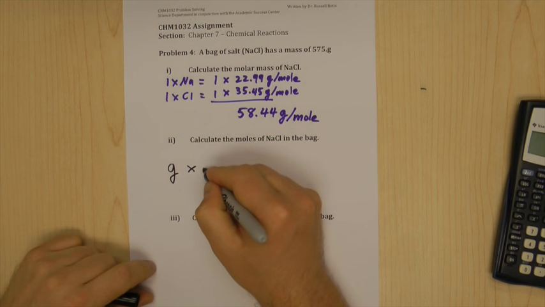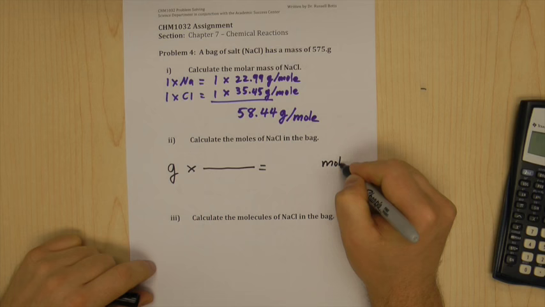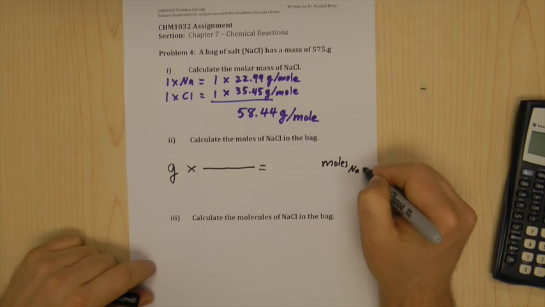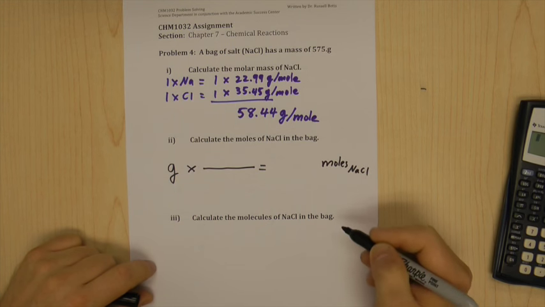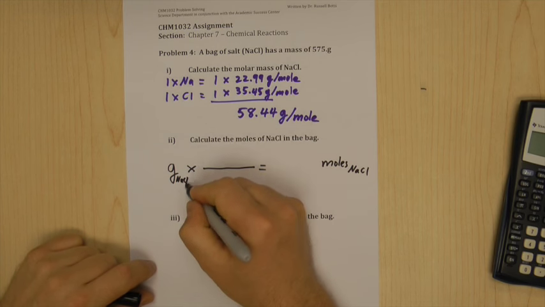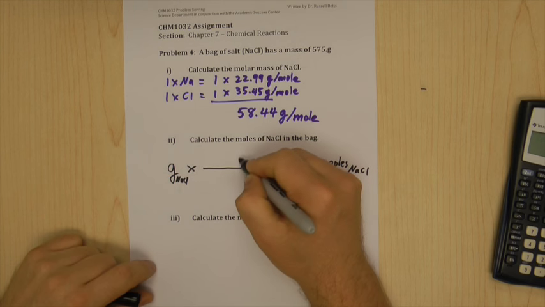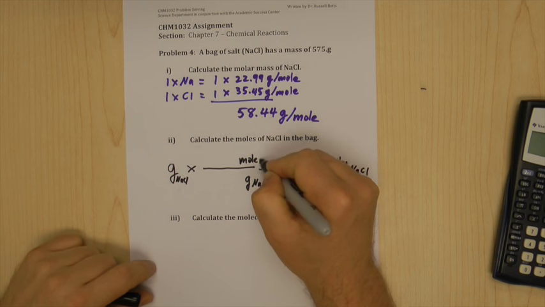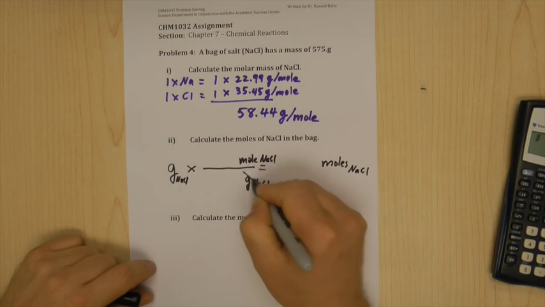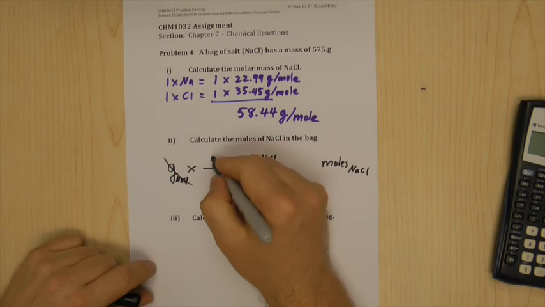We're going to multiply by something to give us moles of NaCl. So we're going to put grams of NaCl on the bottom, moles of NaCl on the top. Grams go away, leaving us in the unit for moles.